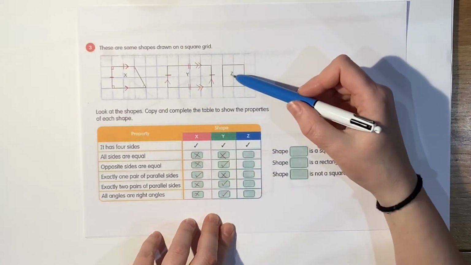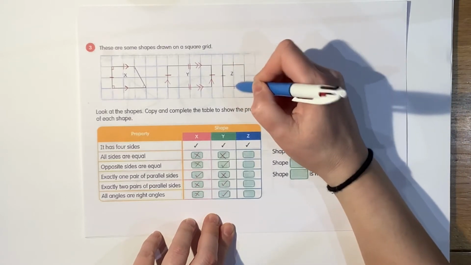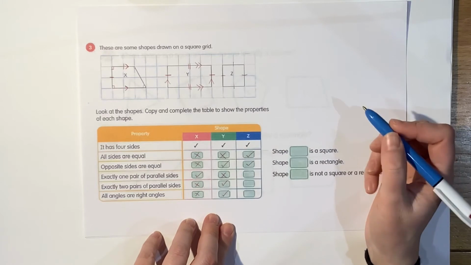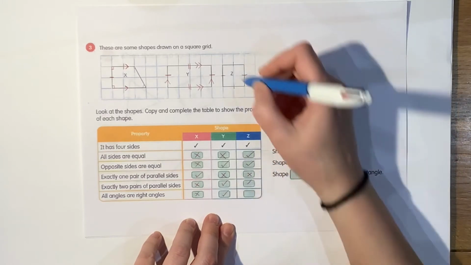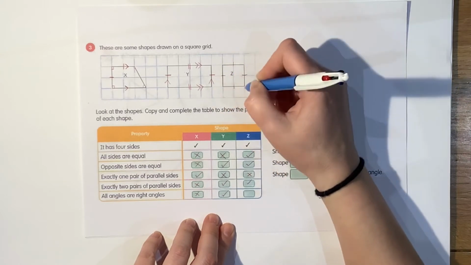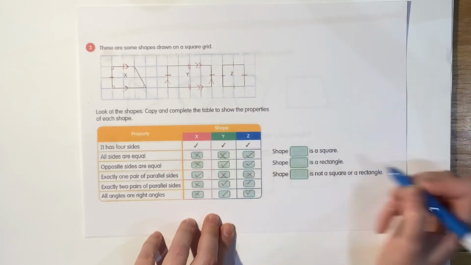And then the last one, Z, all of the sides are equal. The opposite sides are equal. It has two pairs of parallel sides, that one and that one, and then the vertical lines. And all the angles are right angles.